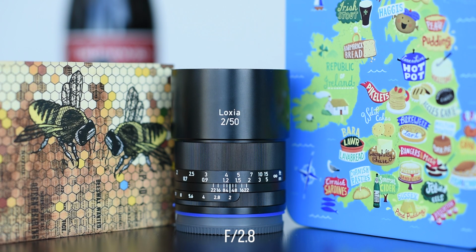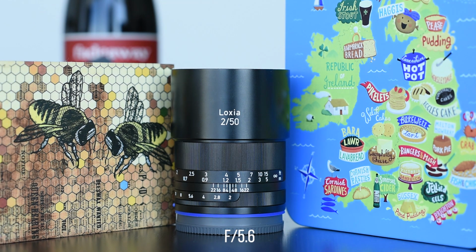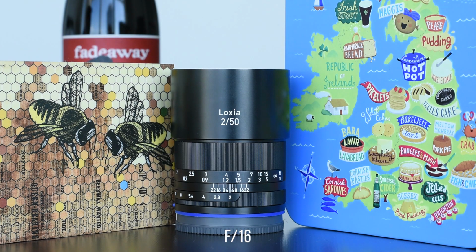Now as you can see at 2.8 even, I'm now seeing a lot more things sharper to the left and to the right. f4, 5.6, f8, and now the bottle in the back, you can start seeing that it's an actual bottle. f11, and that's f16.